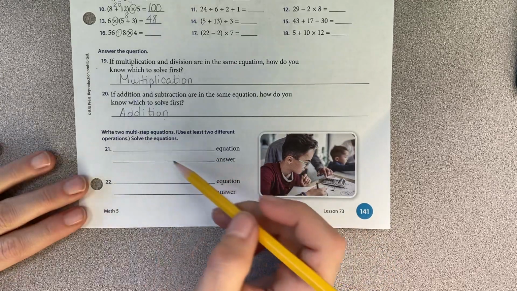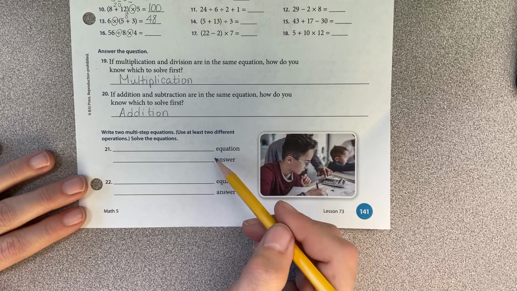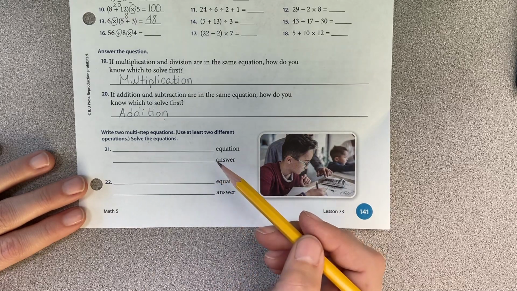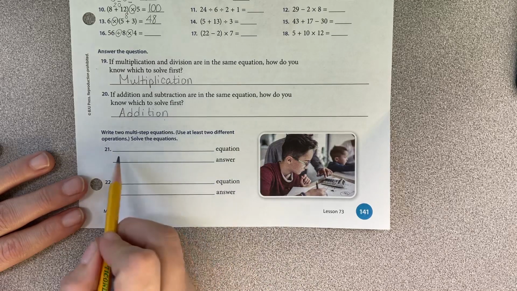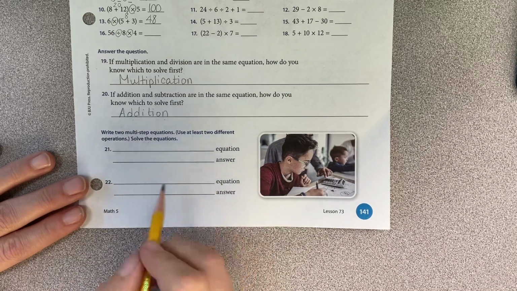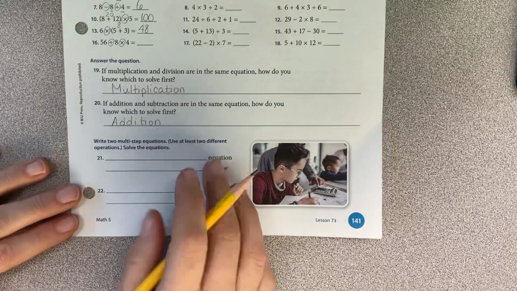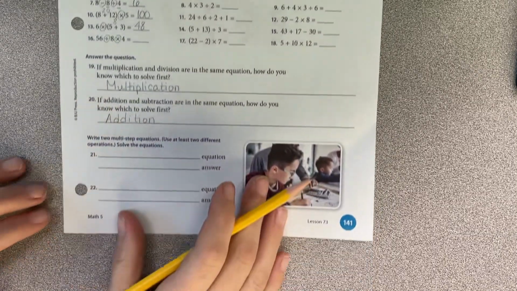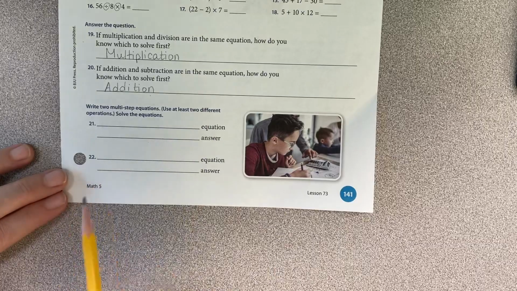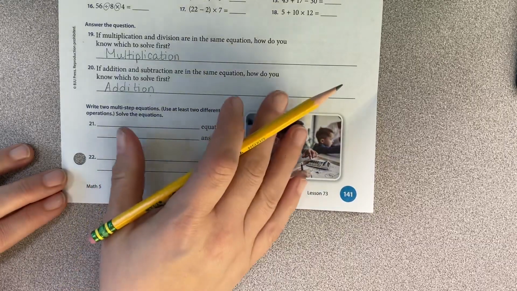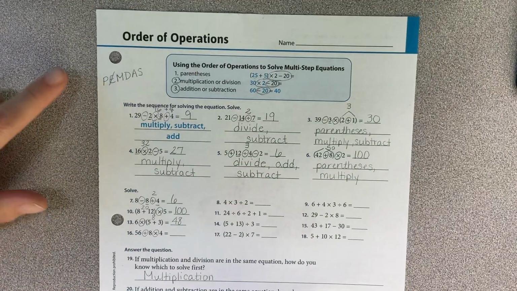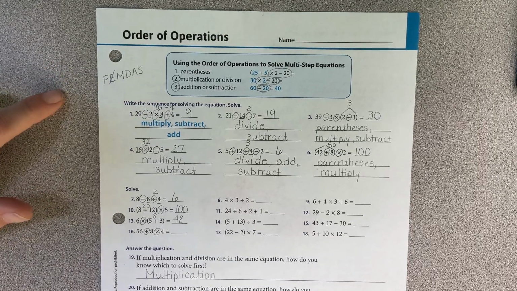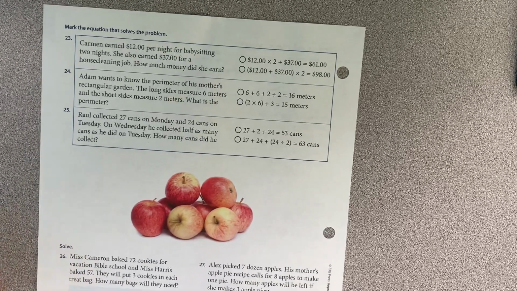You can make it as long as you want, but don't go too far past the line. I know some of you will want to make up your own little Speedy Sam equation. So you can make it longer than these up here, but just make sure you can still solve it. And then remember, we're not solving it just like Speedy Sam. We have to follow Please Excuse My Dear Aunt Sally. Okay, so that is going to be some fun that you get to be creative on.